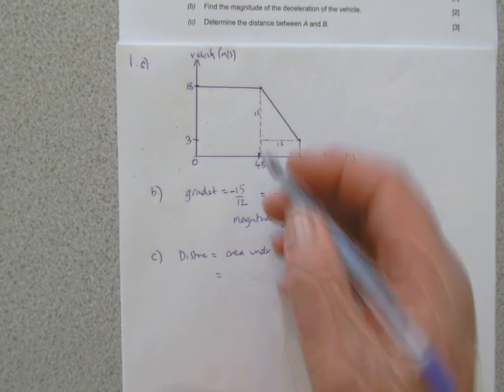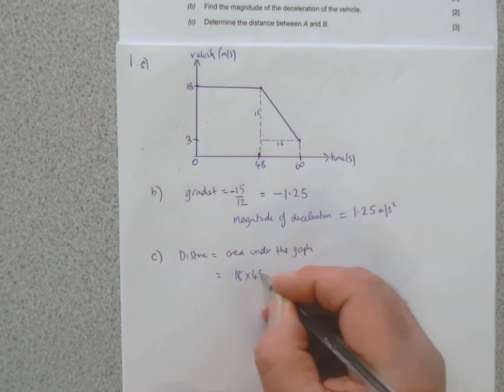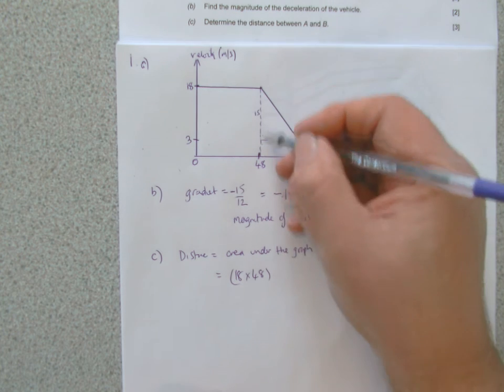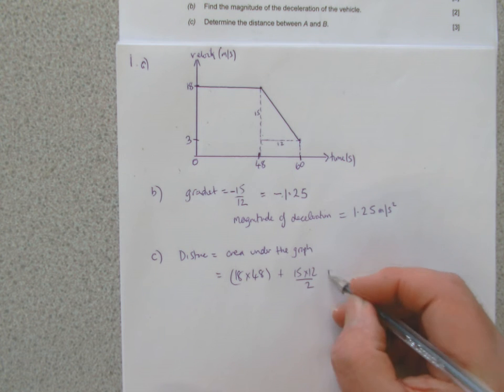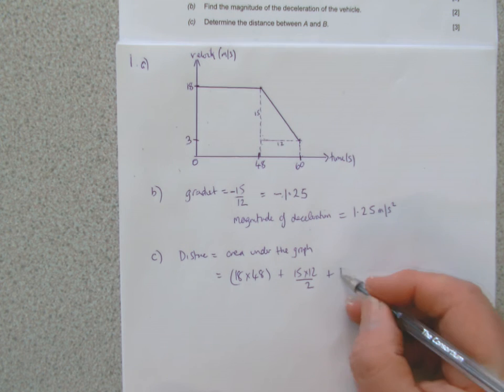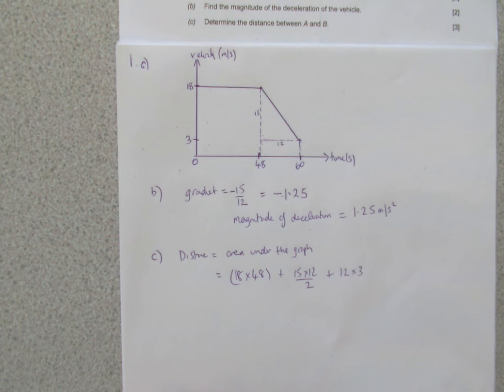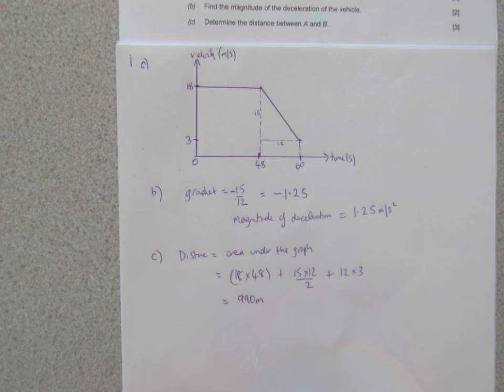Okay, so to get the area, I've got this rectangle here, 18 by 48. I've got the triangle, 15 times 12 divided by 2. And I've got this rectangle at the bottom here, which is a 12 by 3 rectangle. Those 3 sections make up the total distance travelled. Okay, and working those 3 separate parts out will come to a total of 990 meters.